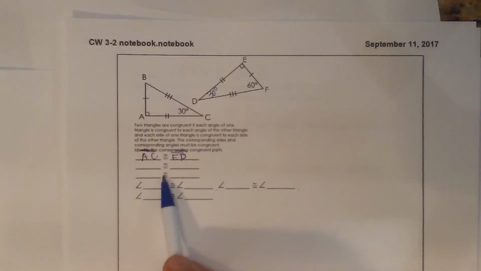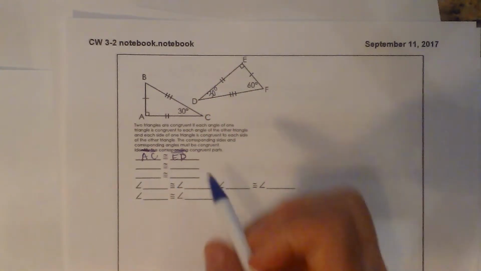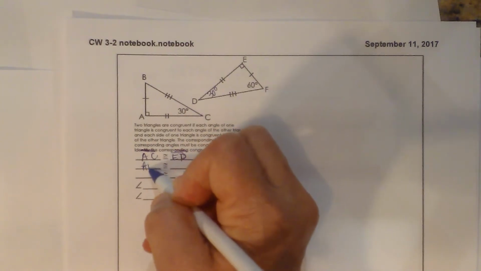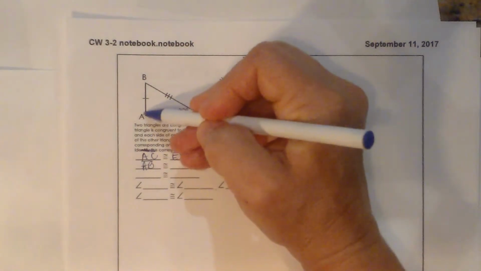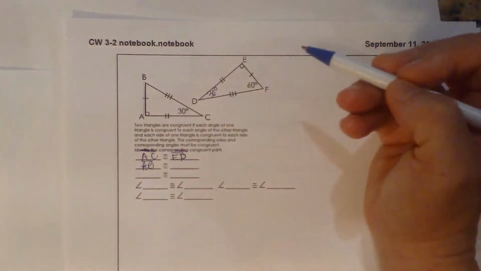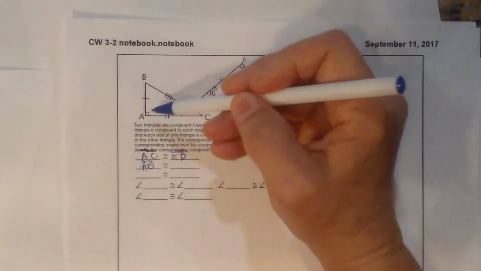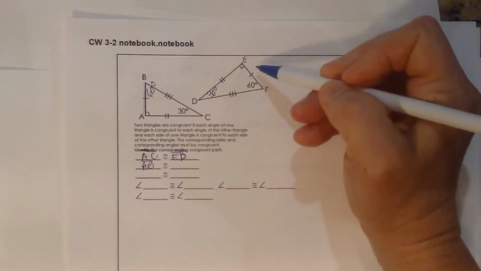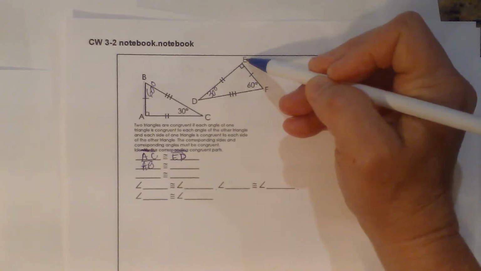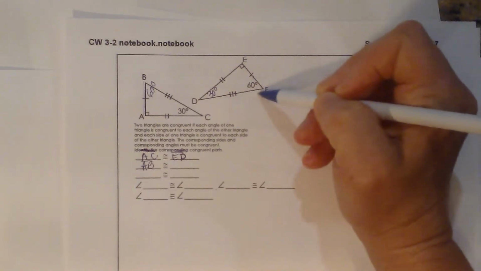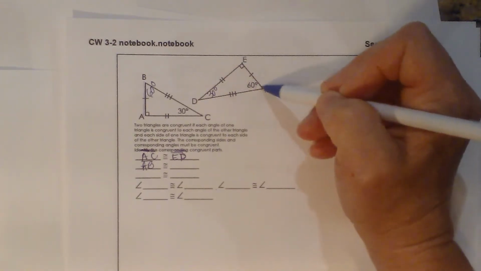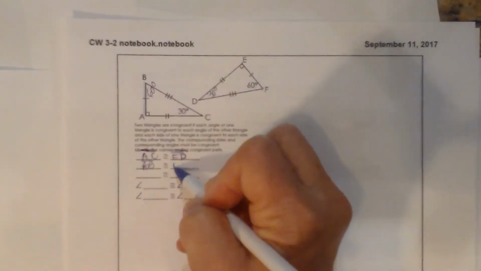So now let's look at another matching side. Let's say I go from A to B. I'm now naming this side, and it almost looks like the shorter side in the diagram. So over here, since I'm starting at A and going to B, and B is my 60-degree angle, I have to name it in the same order. E is my 90, and F is my 60-degree angle, so I have to name that side from E to F.